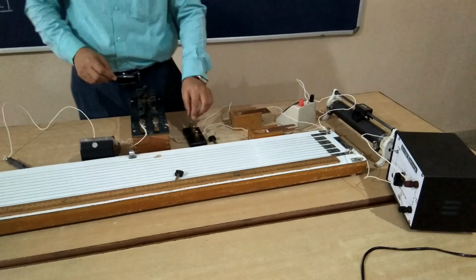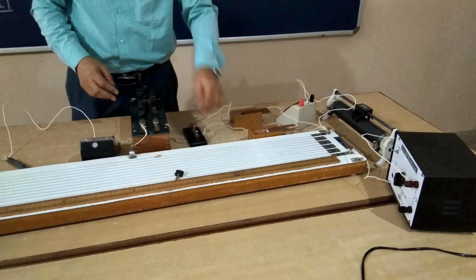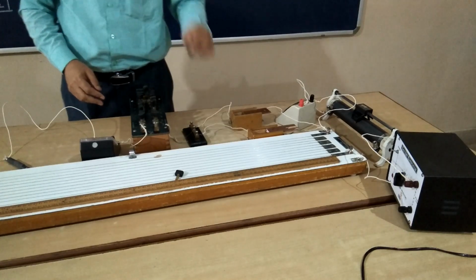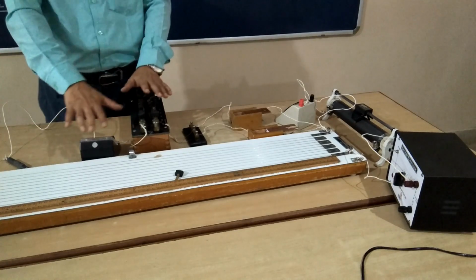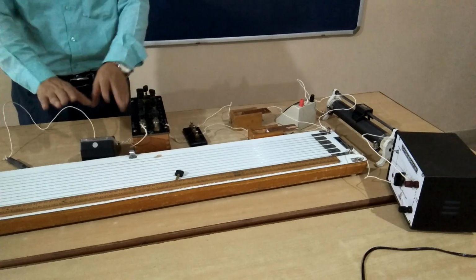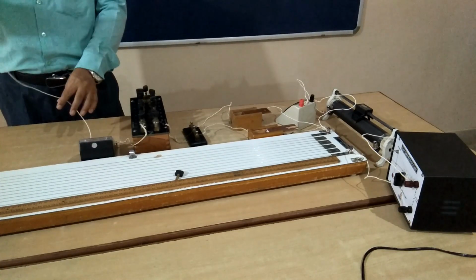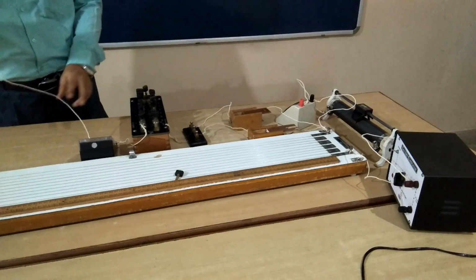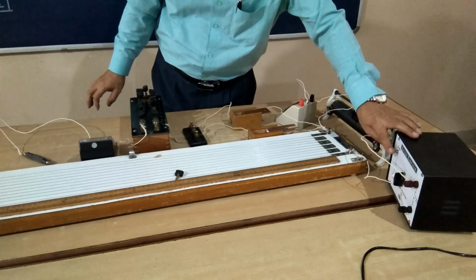One end of the two-way switch is connected to this rheostat, and from this rheostat 2000 ohm is taken out so that it has a resistance of at least 2000 ohm to save this galvanometer. Now another galvanometer lead is connected to this jockey. Now we will supply the power.